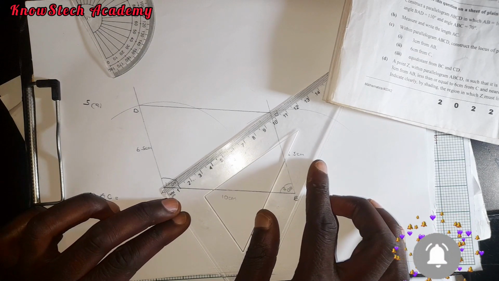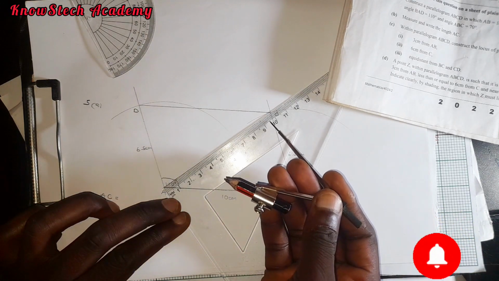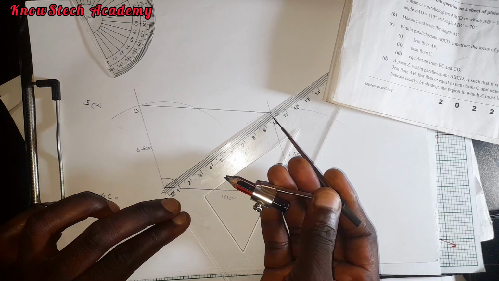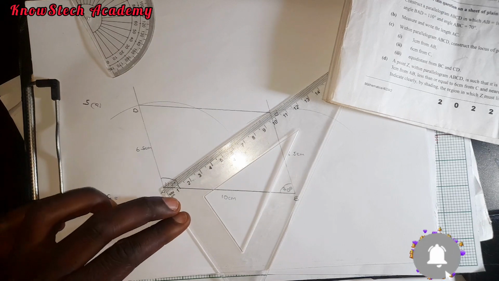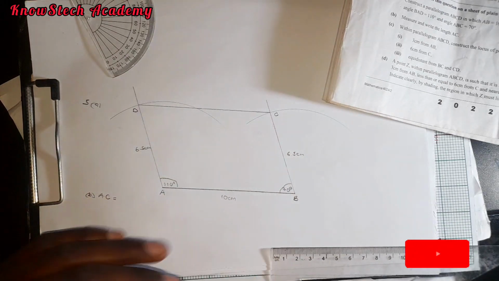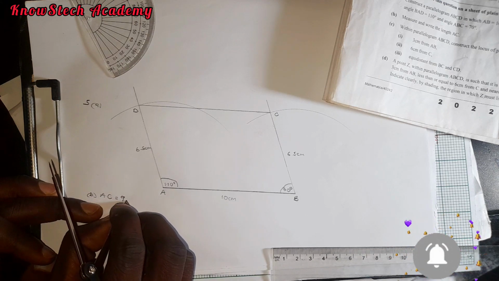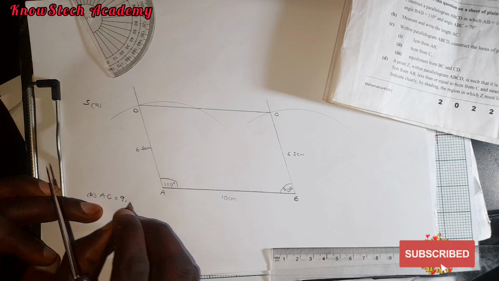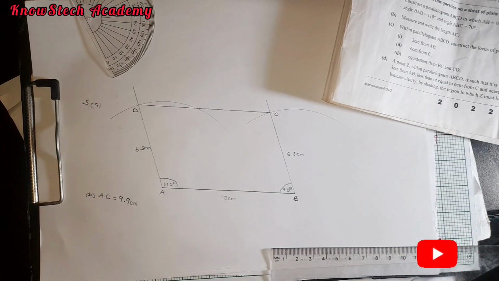So this is 9.5, 9.6, 9.7, 9.8, 9.9. So this is 9.9. So 9.9 centimeters is the answer. Okay?